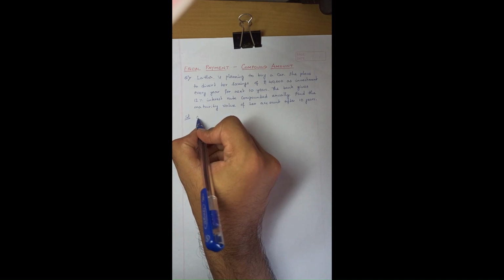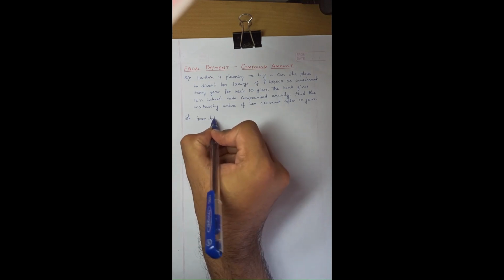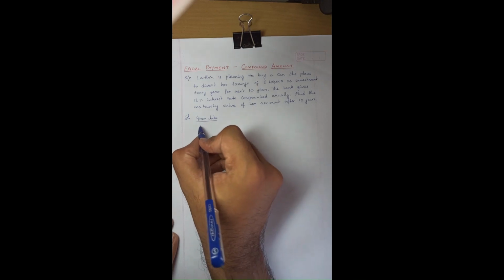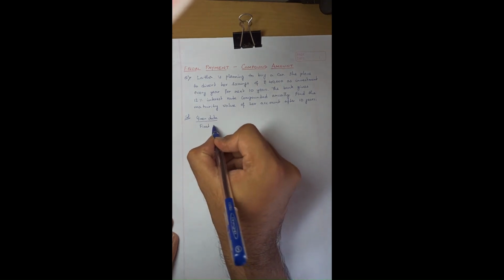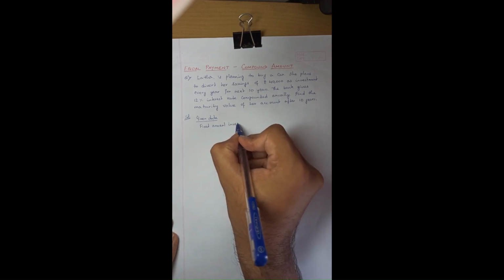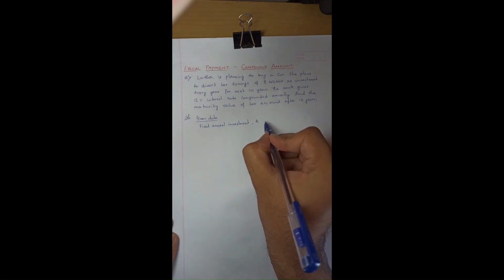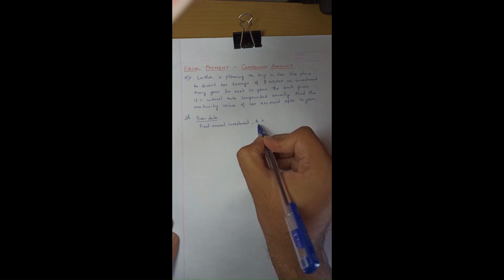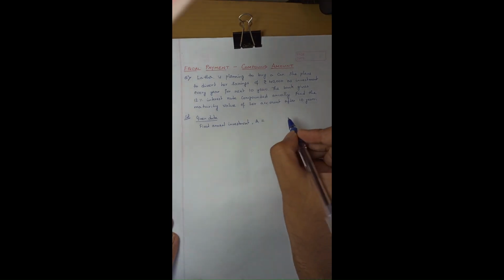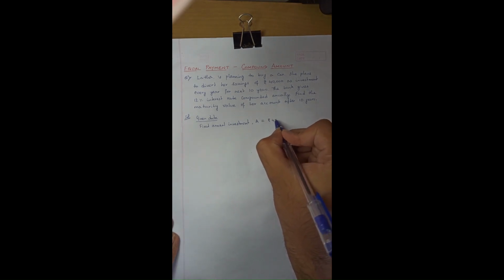Given data. The first thing is the fixed annual investment, which is denoted as A. So please make a note, A is also called as annuity. The fixed annual investment is also called as annuity, which is rupees 40,000.